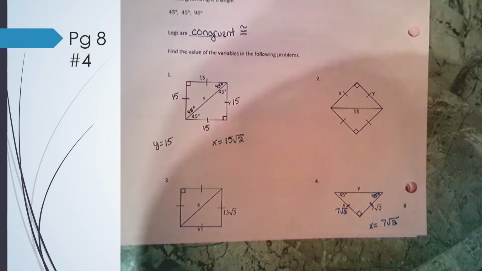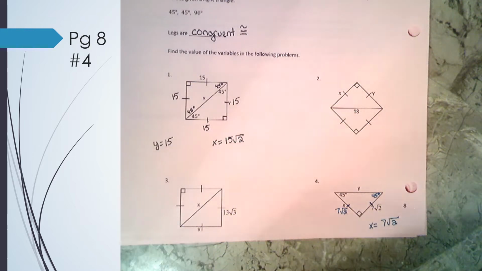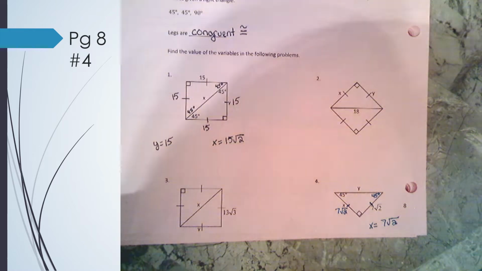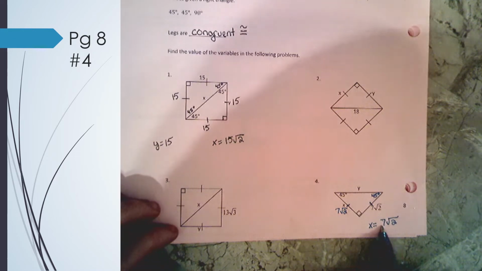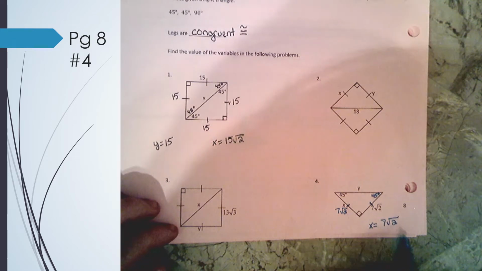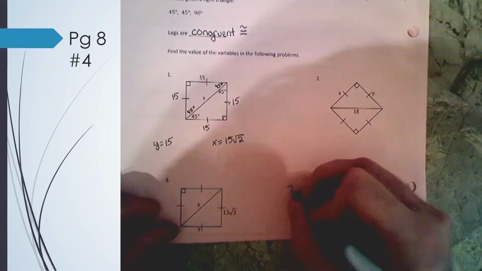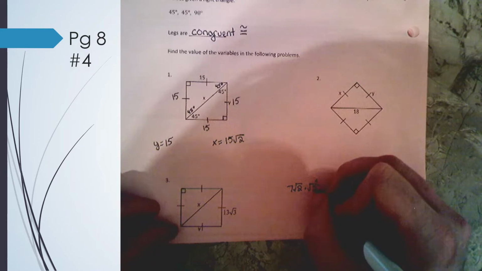Now to find y, which is our hypotenuse, we were saying earlier that it has the expression x square root of 2, or x times the square root of 2. So in this case, we said x is 7 square root of 2, so we have 7 square root of 2 times the square root of 2.